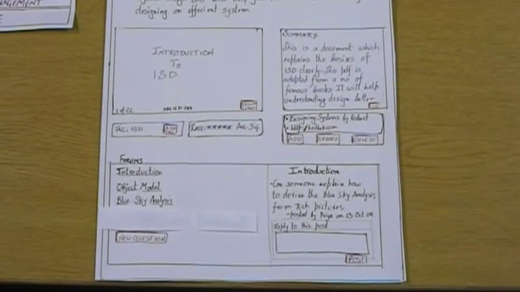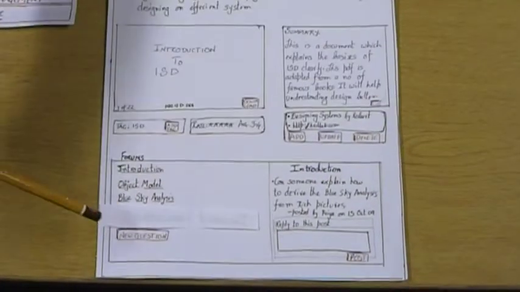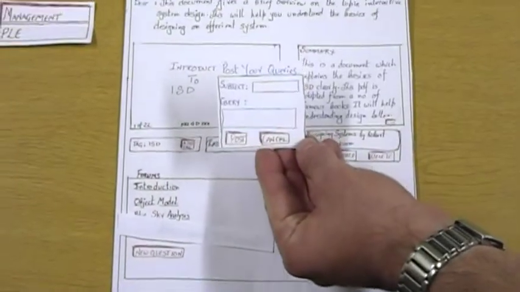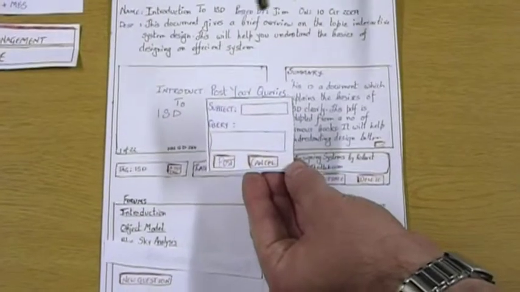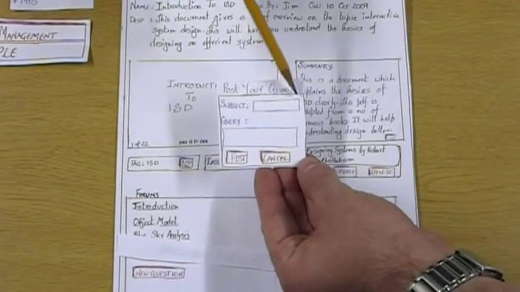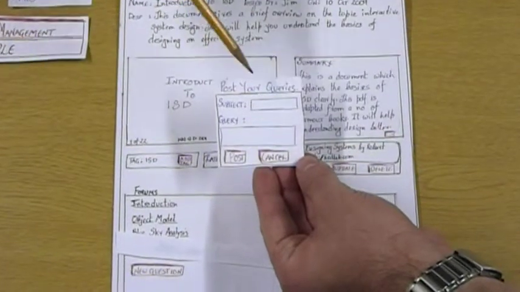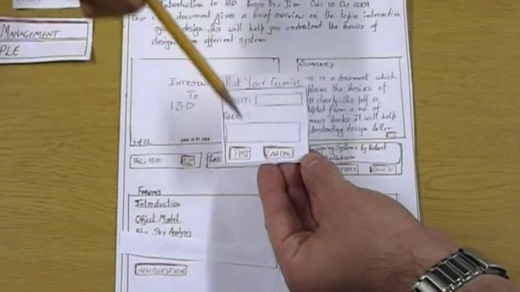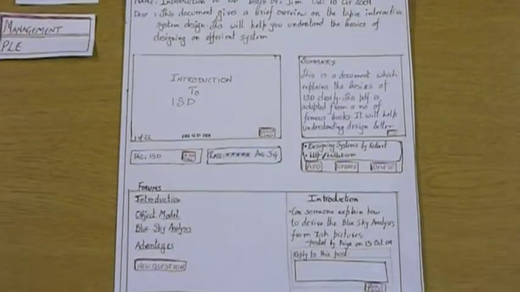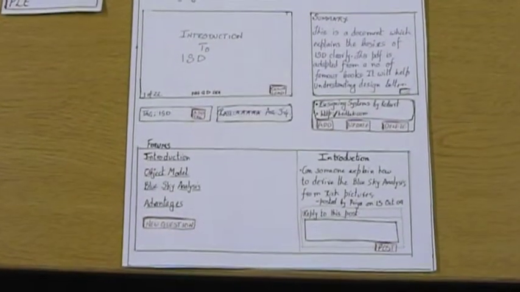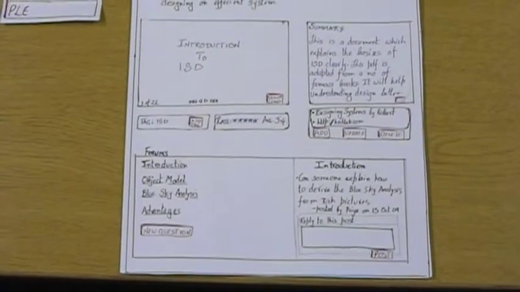Now, maybe I want to add another question. Let me see how I can do that. New question. This is a pop-up window which says post your queries. Maybe I just write down something, advantages. I want to know more about the advantages. And I write the query out here and I click on post. Oh, advantages has appeared out here. So this is how the forums work.